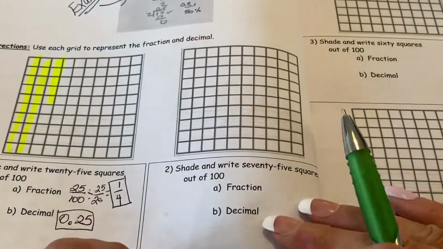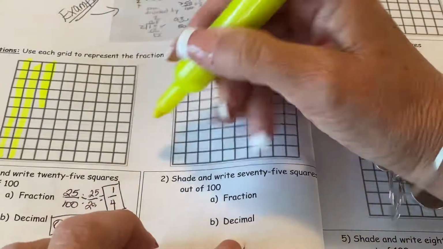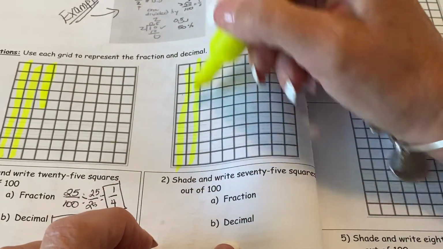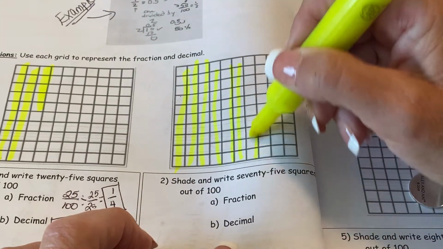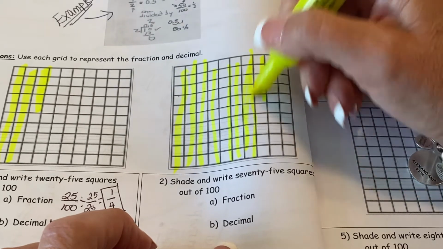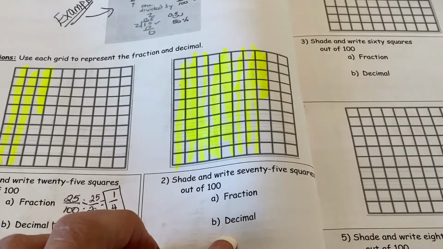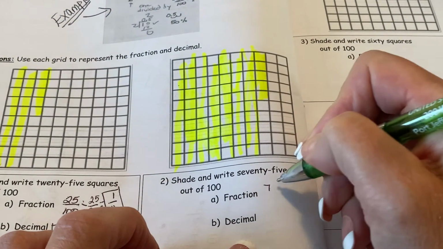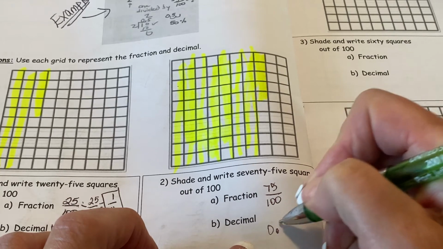Okay, let's do one more together. Shade and write 75 squares out of 100. So we would go 10, 20, 30, 40, 50, 60, 70, and then 1, 2, 3, 4, 5, 75. And you could shade this all in and make it really nice. As a fraction, what does that look like? 75 out of 100, or 0.75.